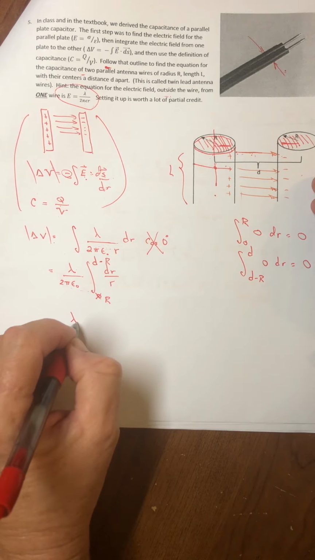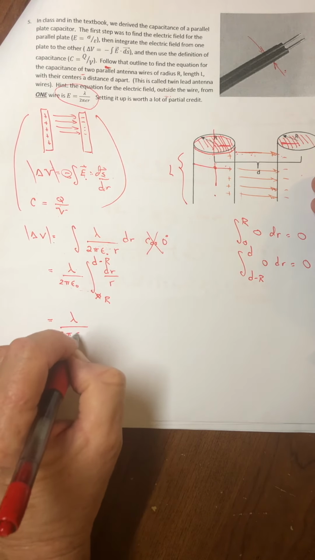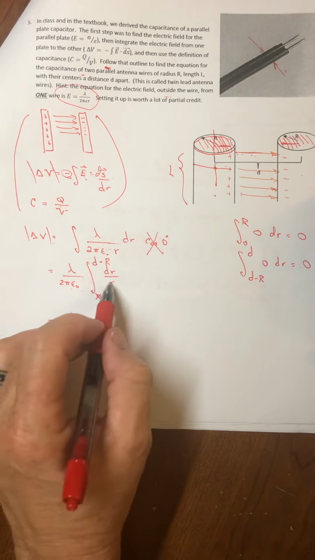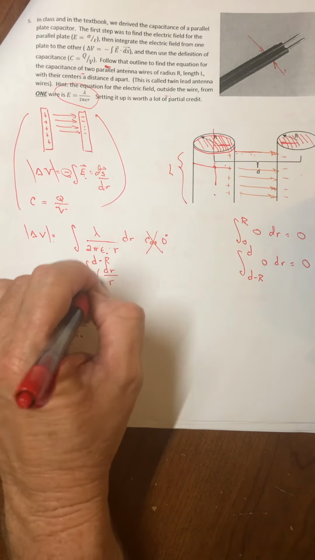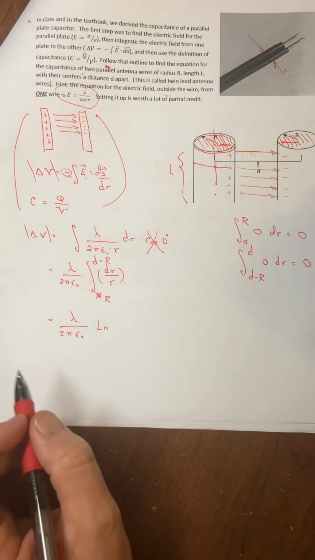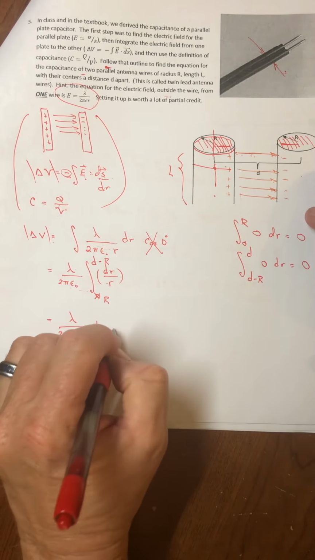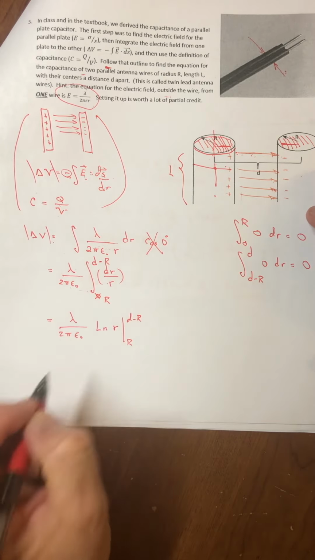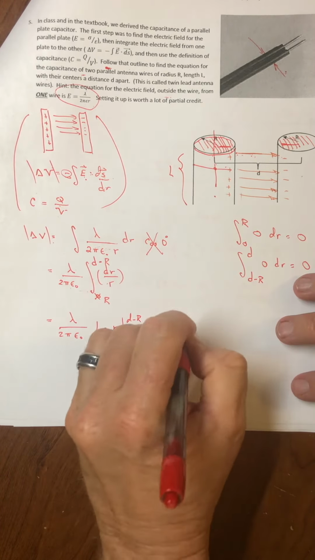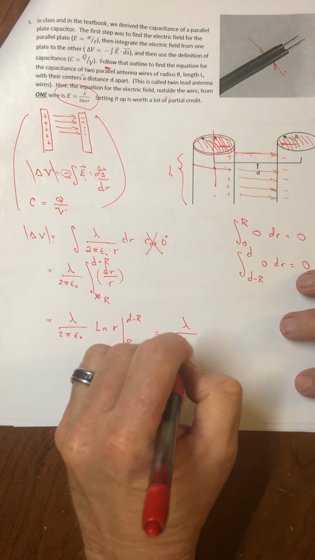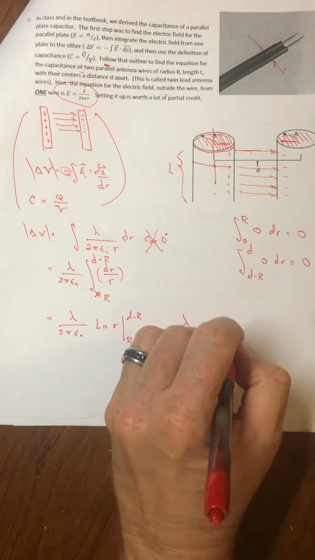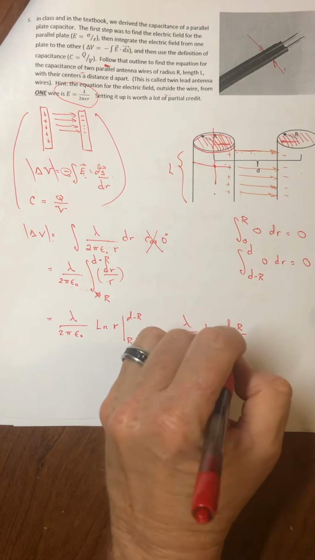And so this would be a lambda over 2 pi epsilon naught, and ln is what we get when we integrate dr over r. We get ln of r evaluated from capital R to d minus capital R. So this would be a lambda over 2 pi epsilon naught, ln of d minus r over r.